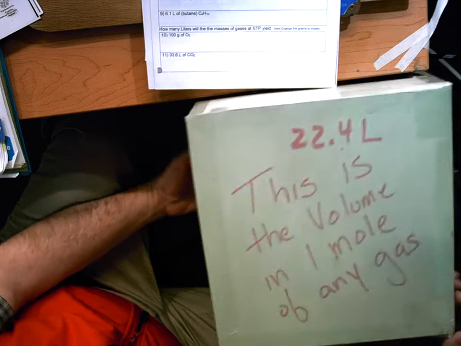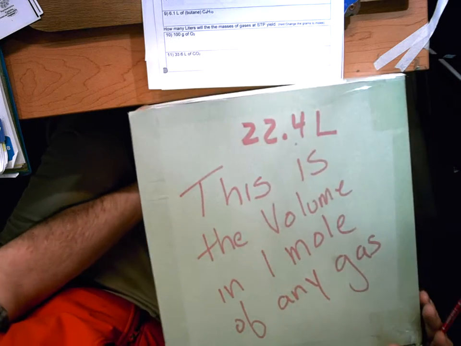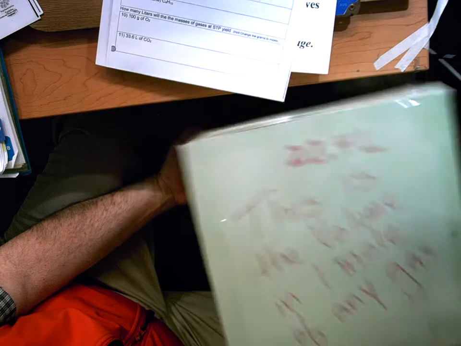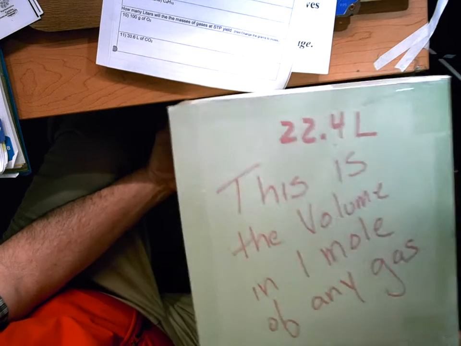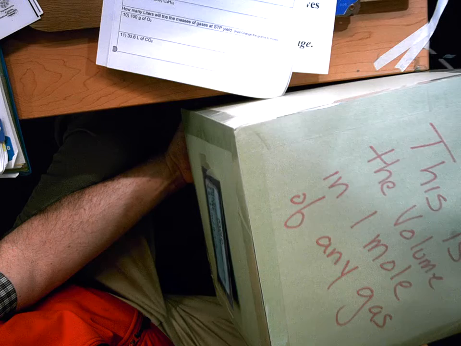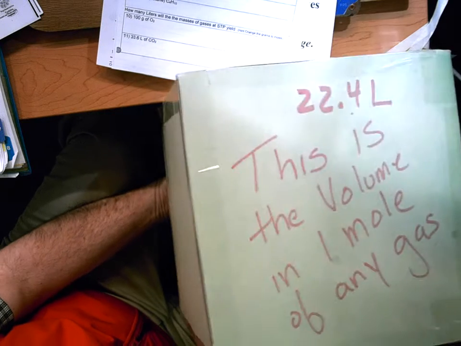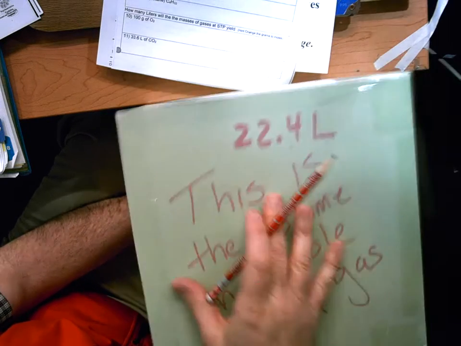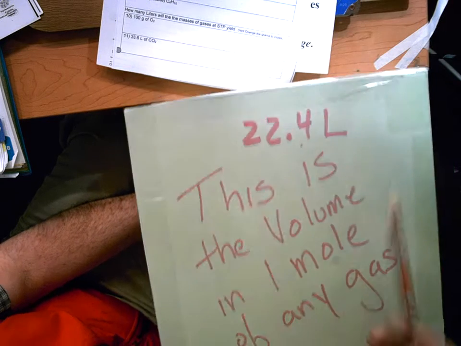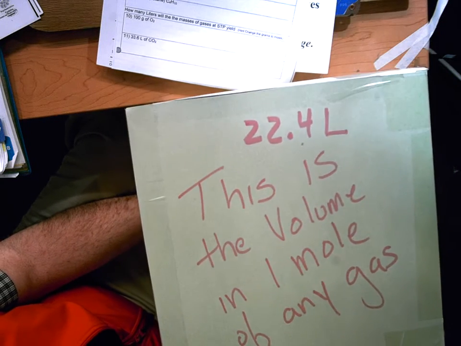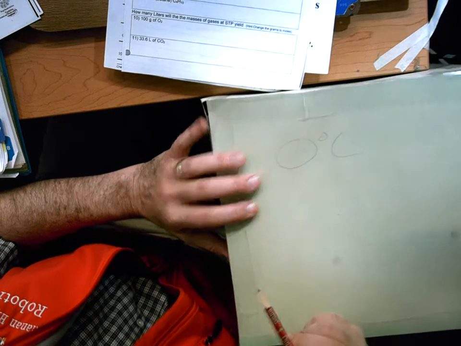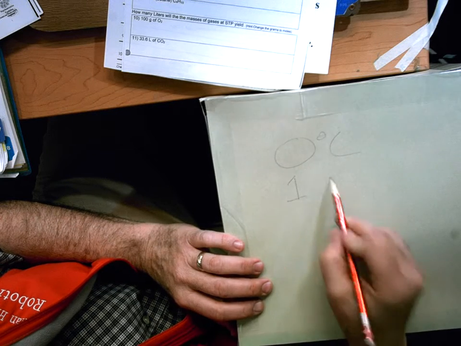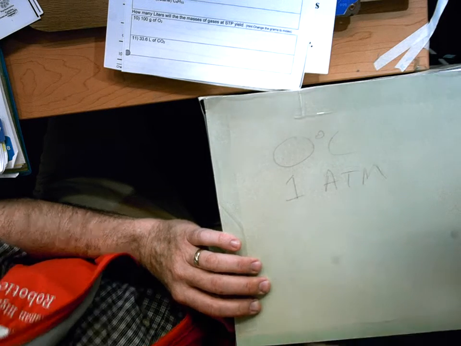This volume is 22.4, and any gas at standard temperature, which is 0 degrees Celsius, and at 1 atmosphere pressure, that's how much 1 mole of a gas will take up. So you could say right now we're a little bit warmer than standard temperature. This box right now is holding about 1 mole of air. And 1 mole of any gas at standard temperature, that's going to be 0 degrees Celsius and 1 atmosphere of pressure. We went over that in the gases unit. It'll be 1 mole.